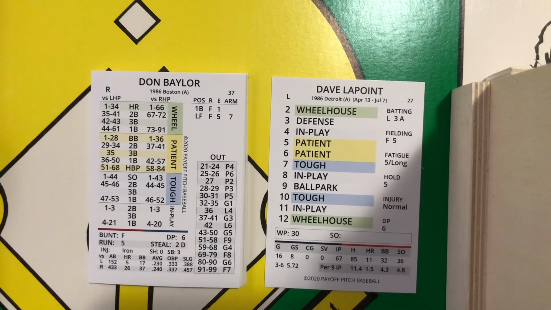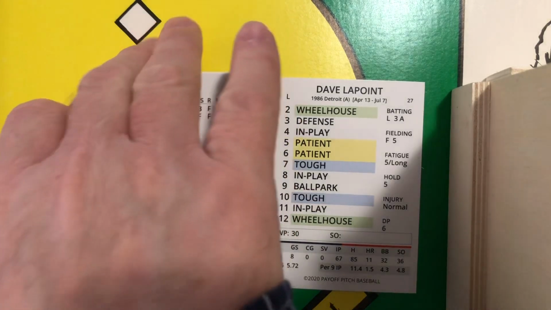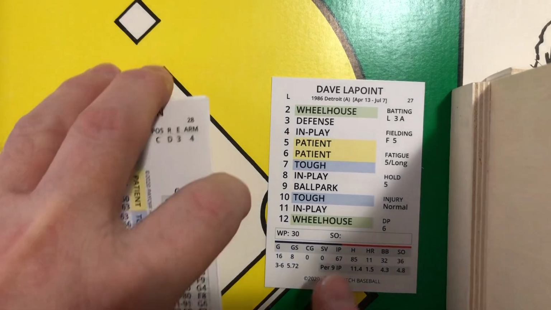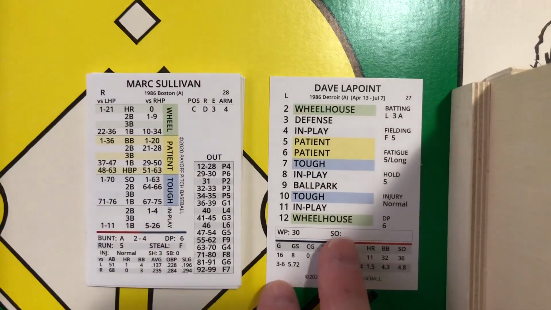LaPointe, 16 games, 67 innings, 8 starts, 3-6, 1-loss record with a .572 earned run average. Baylor, oh my God, another one to left and deep, Herndon to the wall, gone.